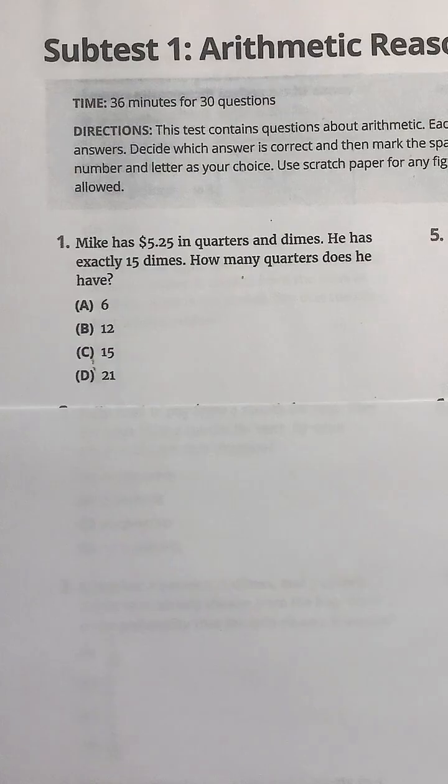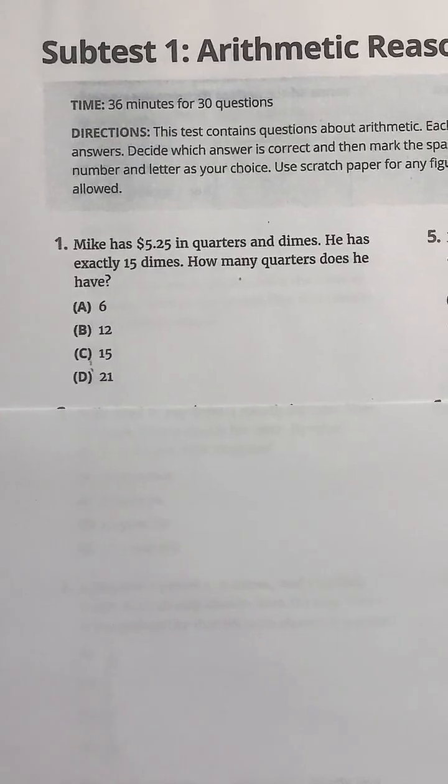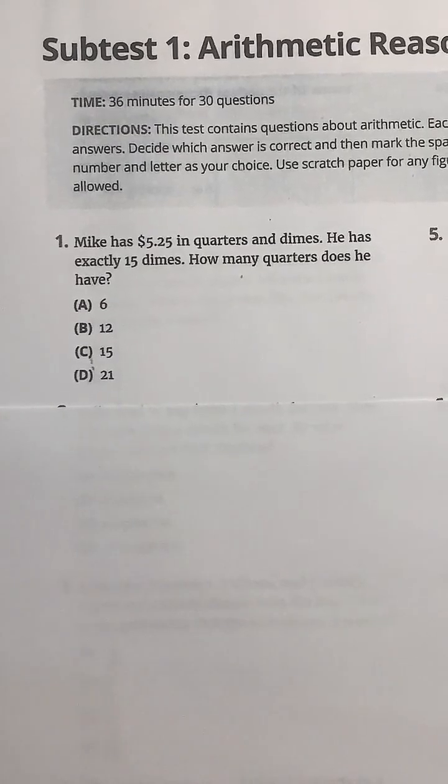All right, we got Cookie Head. Hey, Cookie Head. This Cookie Head is saying C. So let me see if you guys can see a little bit more.